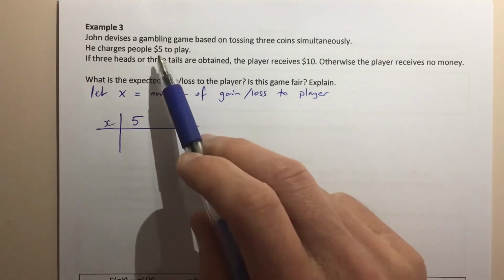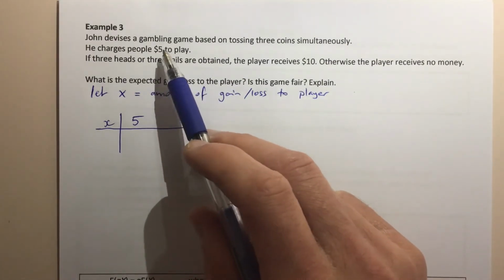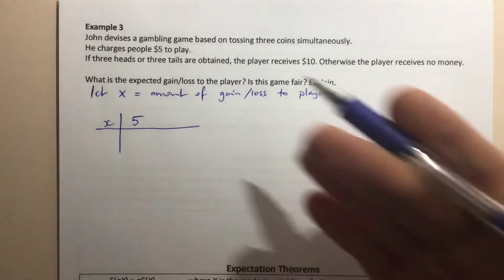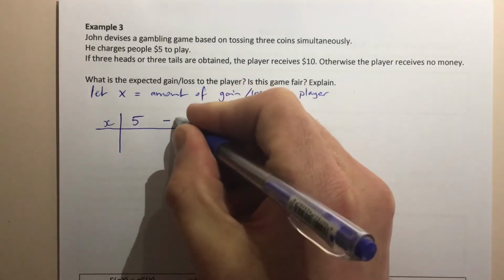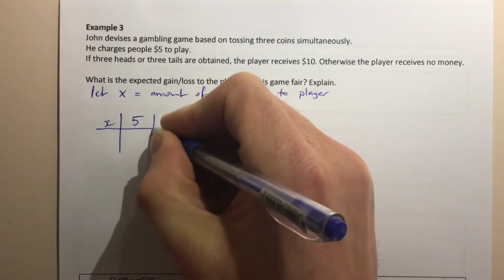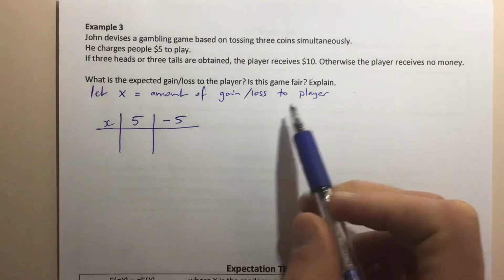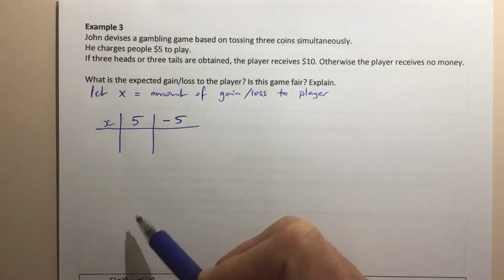Or if they lose, well, if they've been charged $5 to play and then they lose and are given no more money, then they've really just lost $5, haven't they? So they can also lose $5. So the possible values of x, if x is the amount of gain or loss to the player, are positive 5 and negative 5, okay?